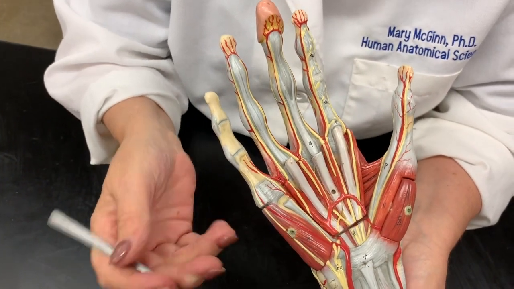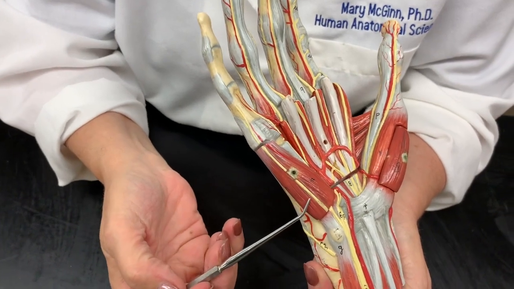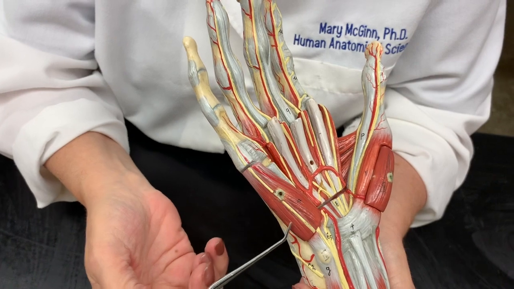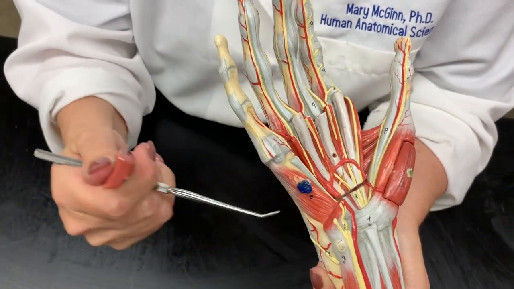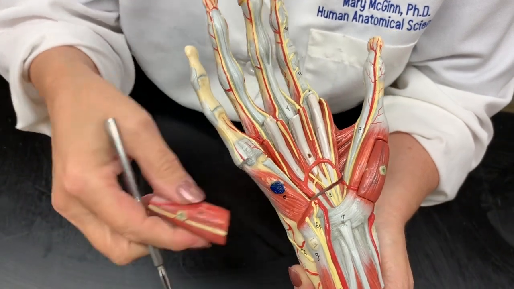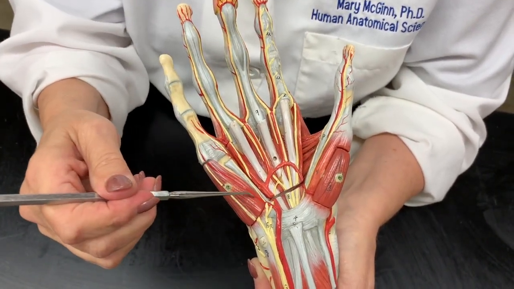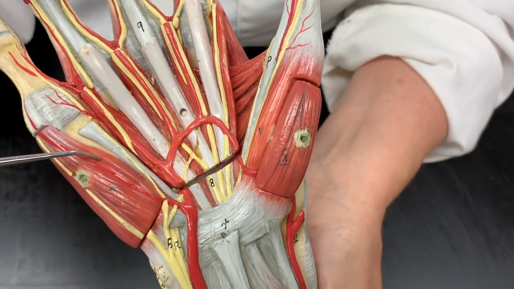We go over to the other side, we find the exact same pattern. We have our AB, abductor digiti minimi, because remember the farthest muscle out always abducts. Deep to that we have our flexor digiti minimi. And then the one closest in the center here is going to be our opponens digiti minimi.